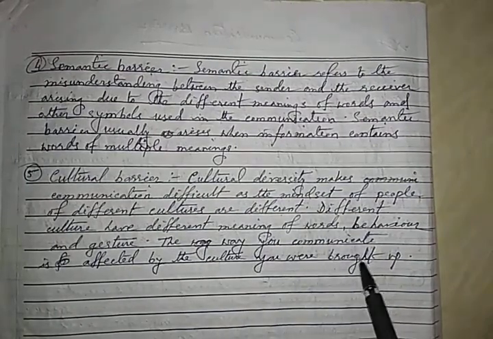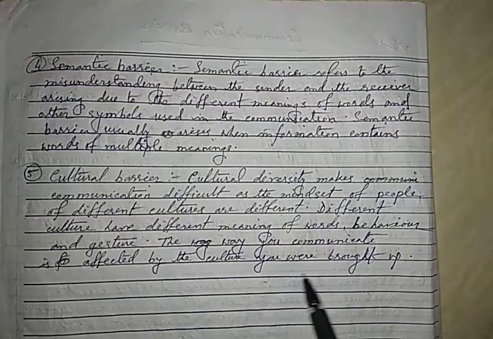The way you communicate is affected by the culture you are brought up in. So when you communicate with a person, your communication reflects the culture you are brought up in. So a cultural barrier in communication occurs mainly when communication happens between two different cultures.